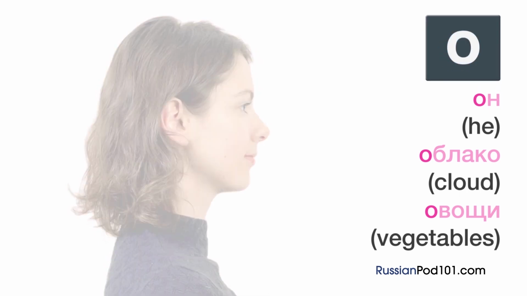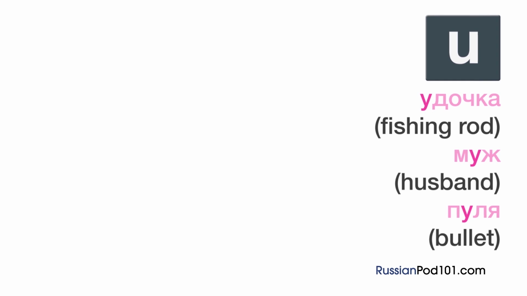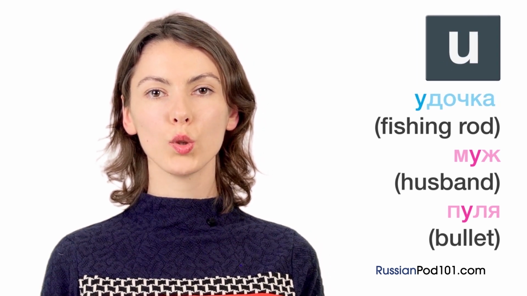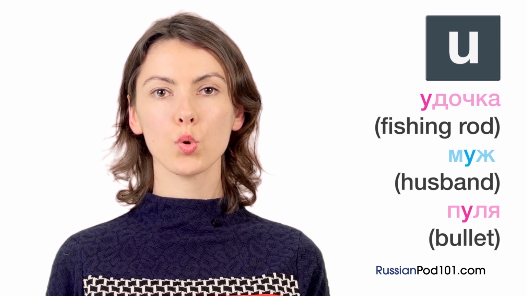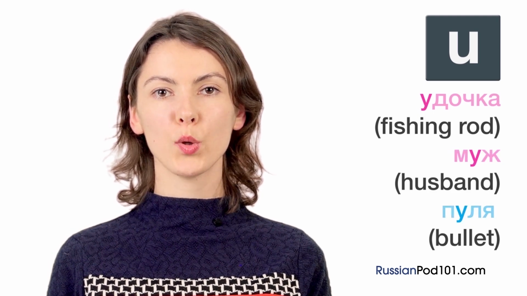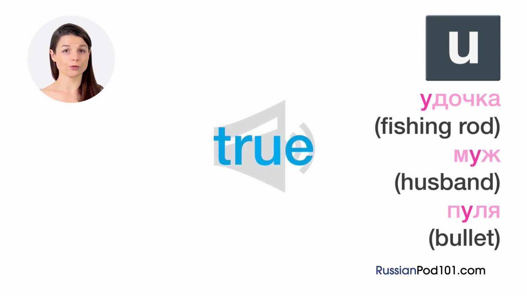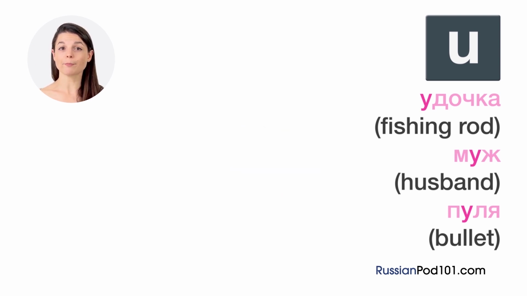The final hard indicating vowel is У. Удочка. Муж. Пуля. This vowel sound is identical to the U in true. Be sure to raise the back part of your tongue all the way up against the back roof of your mouth. Exaggerating your lip rounding may also help with the pronunciation of this sound.